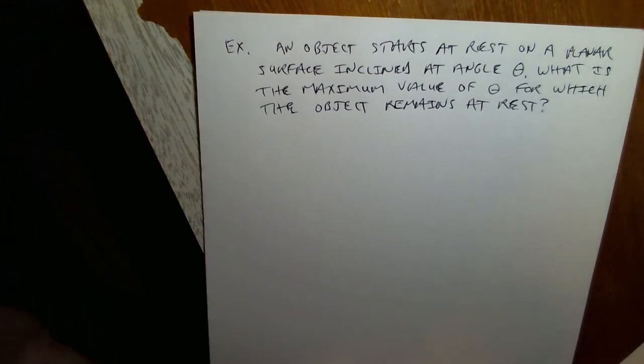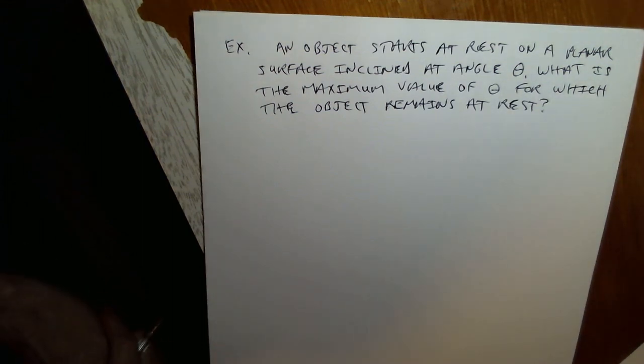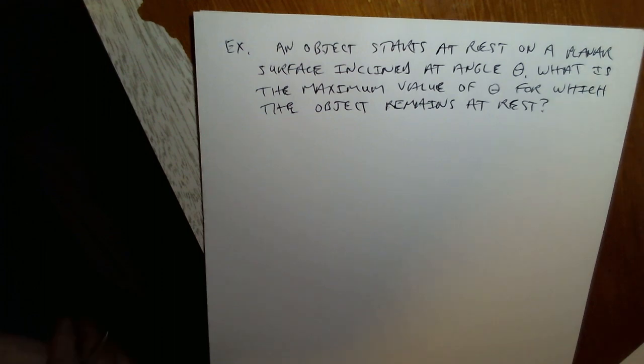Hi again. So this is another example concerning friction. The problem is an object starts at rest on a planar surface, a flat surface, inclined at angle theta. What is the maximum value of theta for which the object remains at rest?